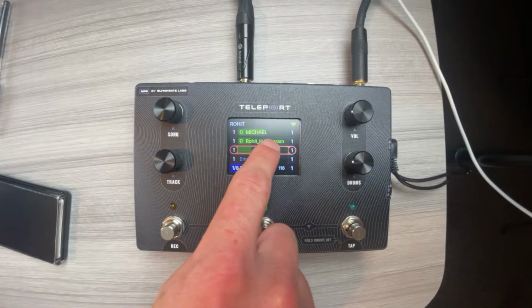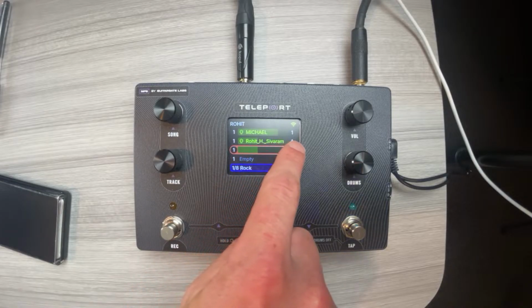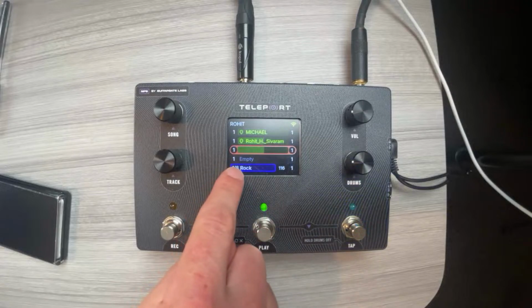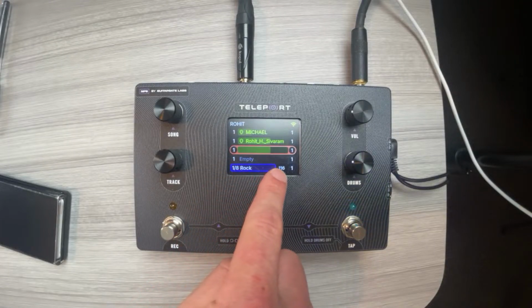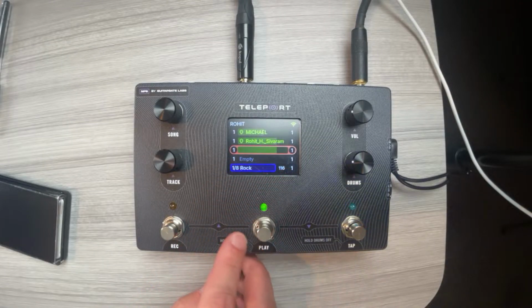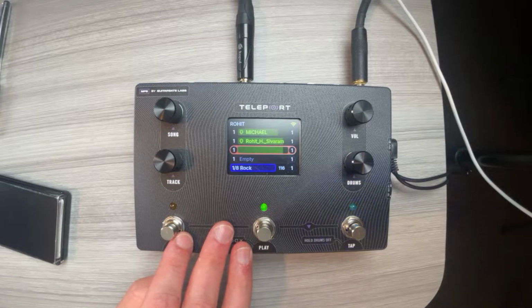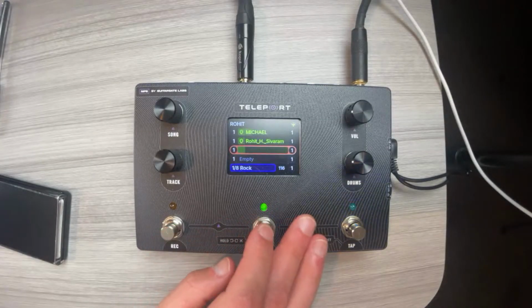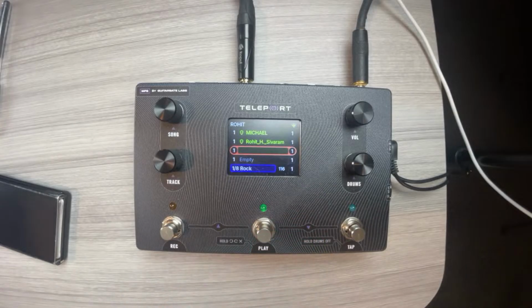See how this one's already halfway through? All right. I think that's pretty sweet, actually.